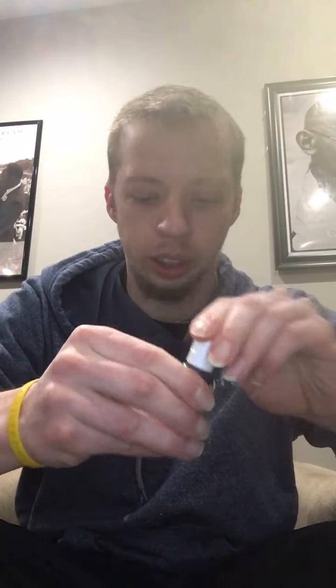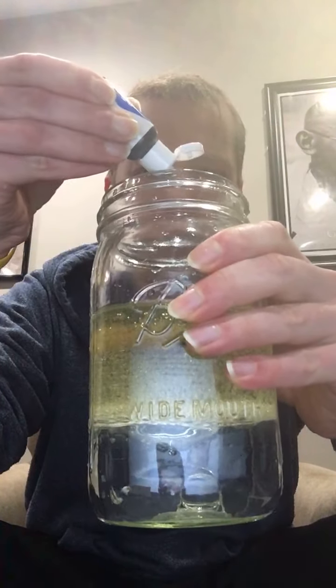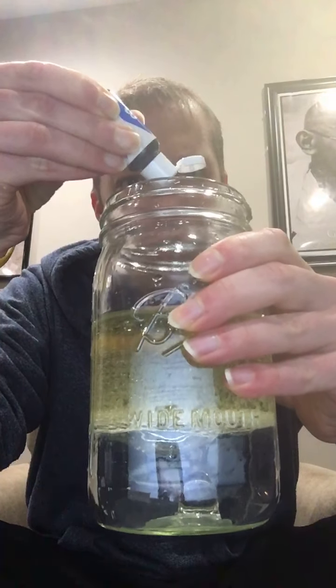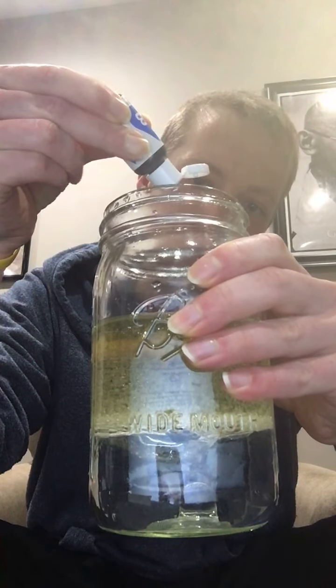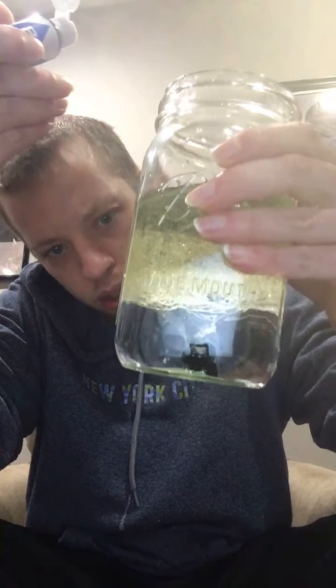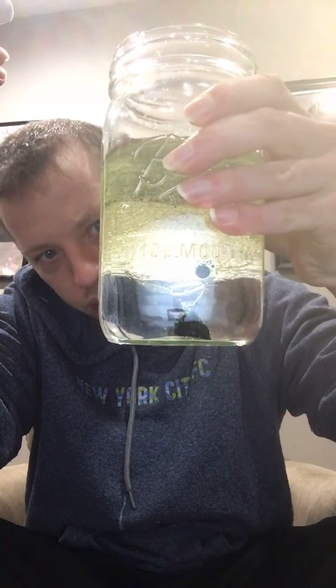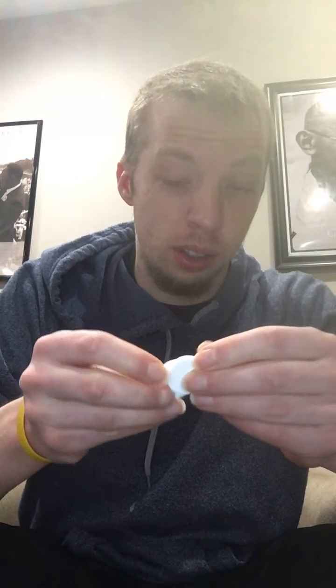Now, there's going to be one more touch. We're going to add some food coloring. And we don't need a whole lot. Let's add a couple drops. We're starting to see that come through here. And there's going to be one last part. We're going to take an Alka-Seltzer tablet. And actually, we're going to break these up just a little bit.